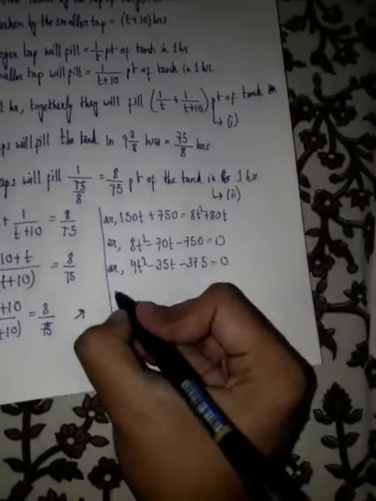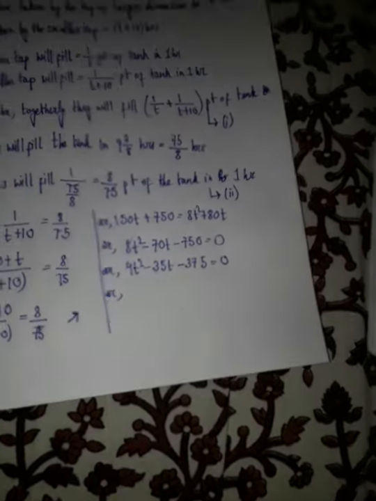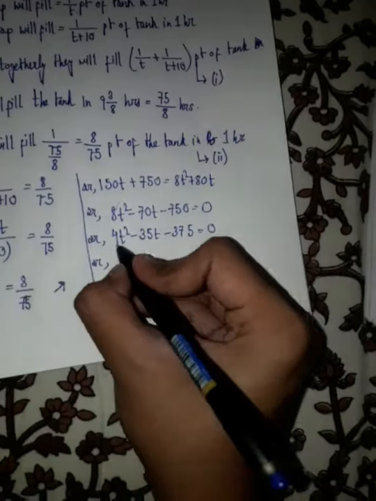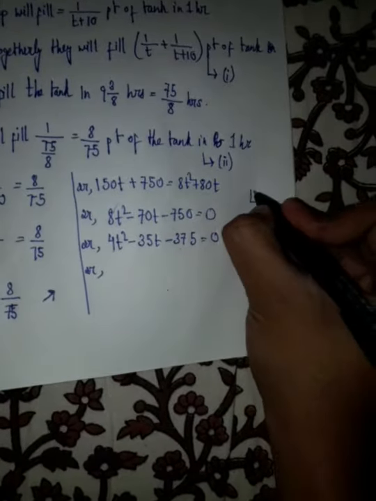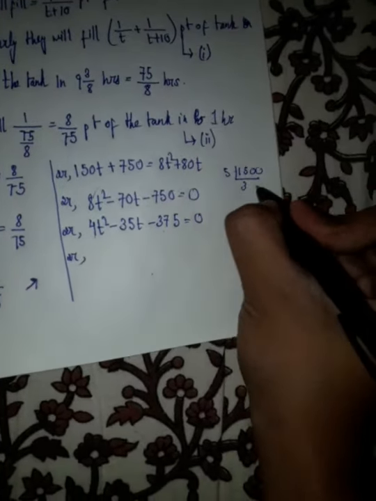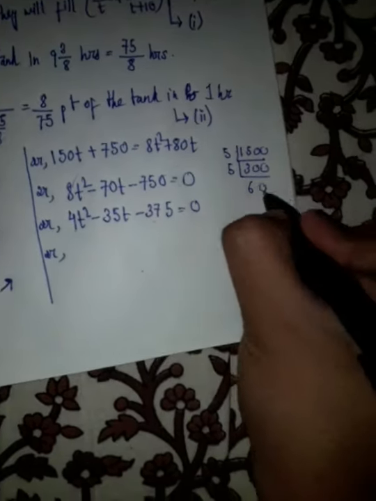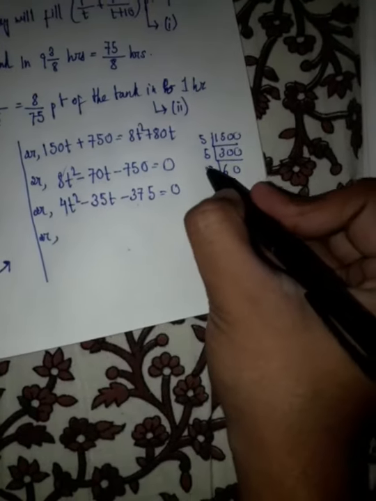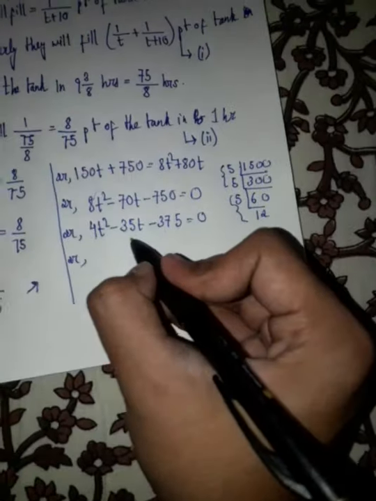So upon factorizing, we will be getting, here is 4 and 375, which gives us 1500. Upon factorizing 1500, we can see here 5 into 12, 60, minus 25 will give us 35.